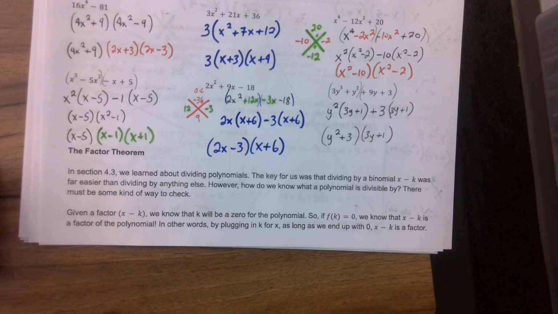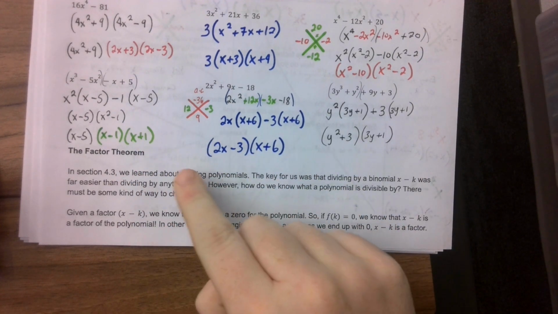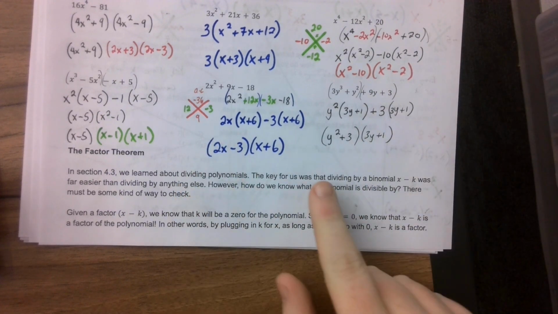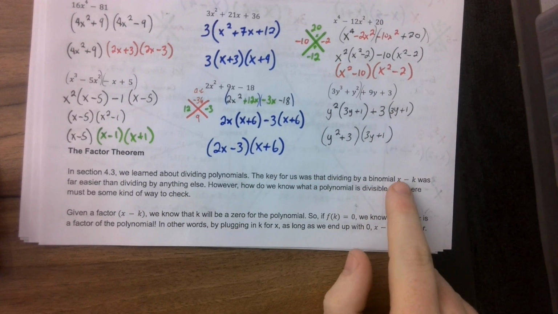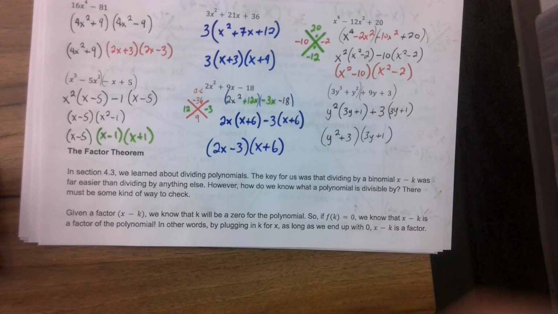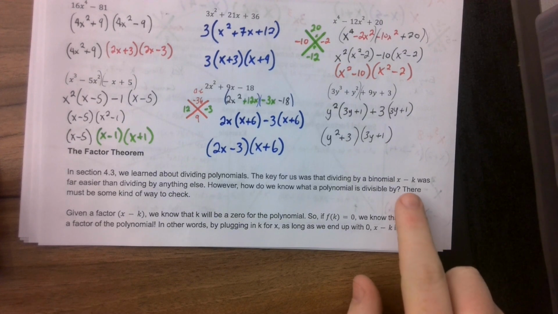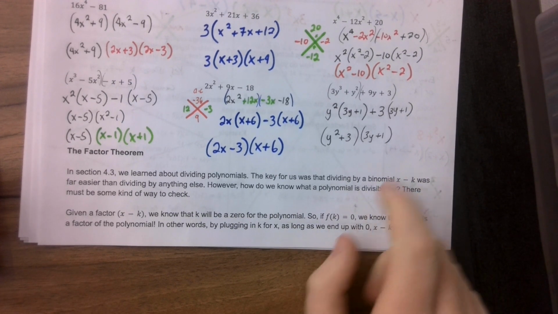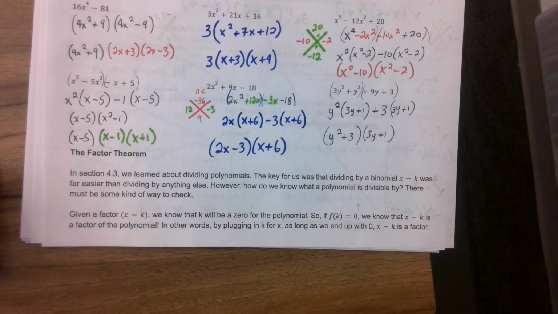Last but not least, we're going to learn about the factor theorem. This is going to be the groundwork for a later lesson where we're going to learn some more precise ways of finding factors. So in section 4.3, we learned how to divide. Remember how we did synthetic division? The key was that if you divide by a binomial x minus k, you can use synthetic division. It's easier to divide. But how do we know what a polynomial is divisible by? Like, how could we know to divide by x minus 4?